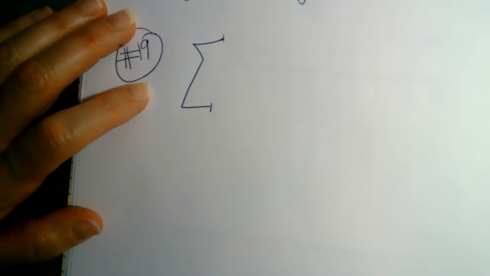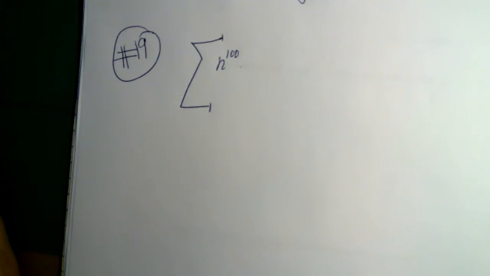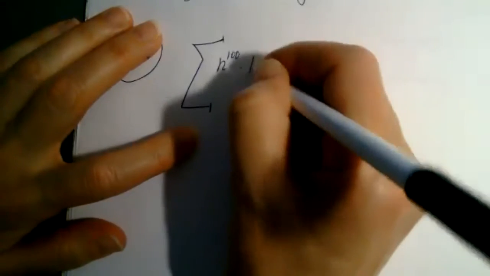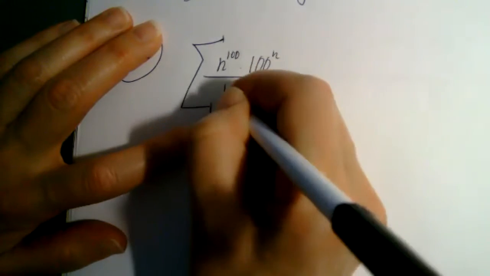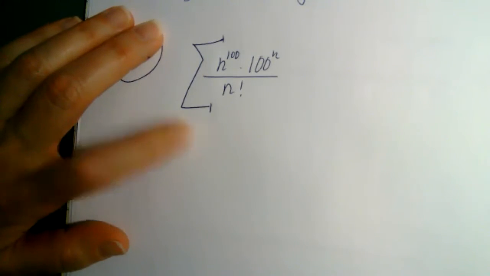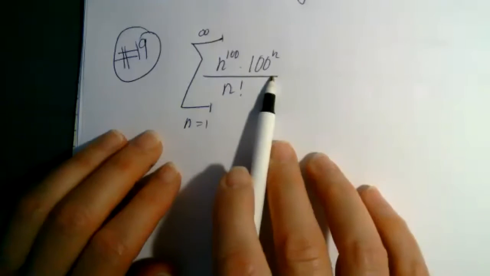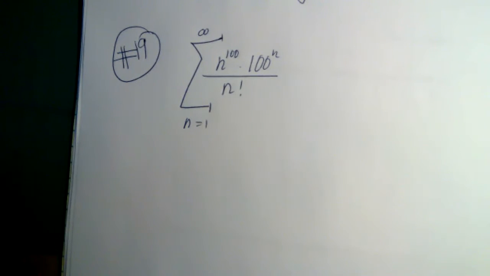My series is sigma of the following. My numerator is n to the power 100 times 100 to the power n, wow, over n factorial, n equal 1 to infinity. Well, the numerator seems to be growing really fast, and the denominator, I don't know. Do you think the series is going to converge or diverge? Let's see what's going to happen to the series.